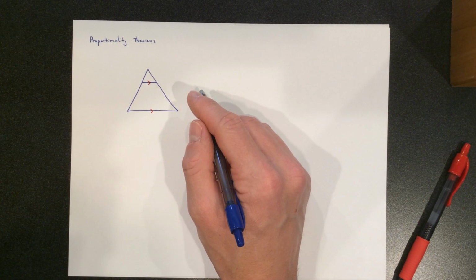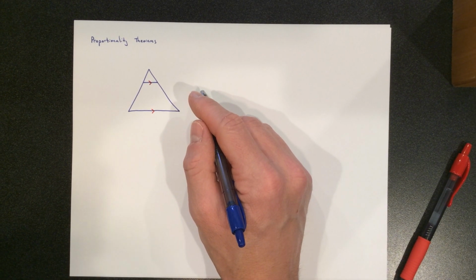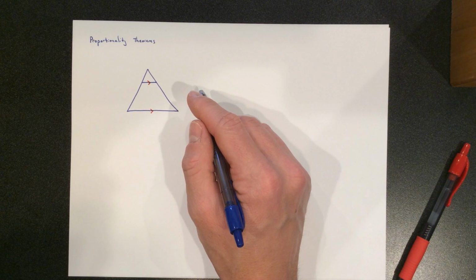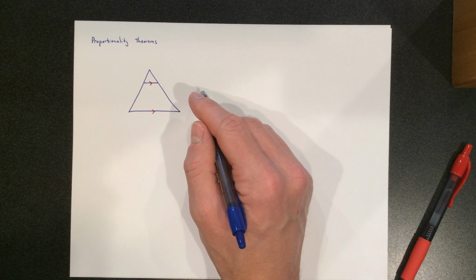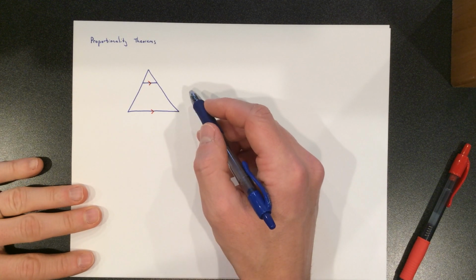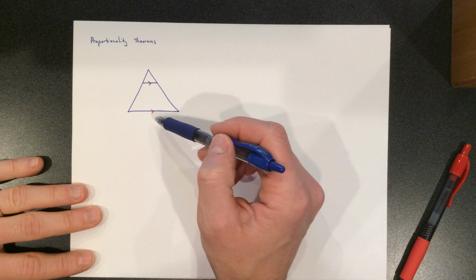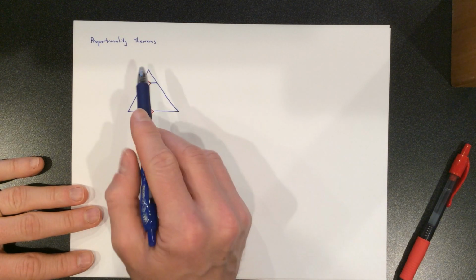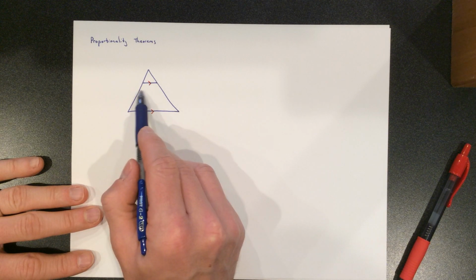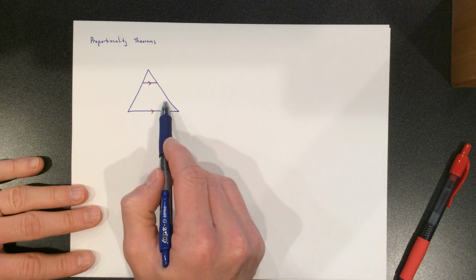All right, let's look at the proportionality theorems, and I actually want to prove to you using some algebra. I think this is a good review of algebra. And so let's take a look. If we have a triangle and we draw any parallel line, right? It could have been there or there or there or there.